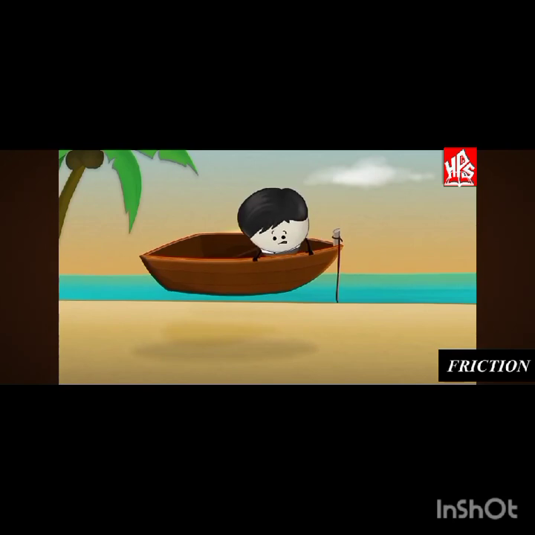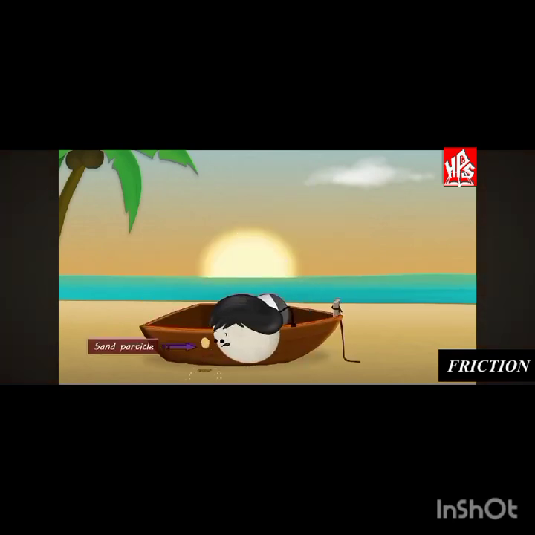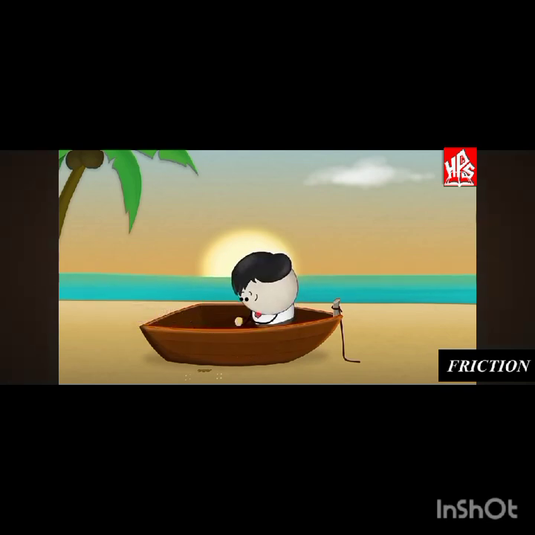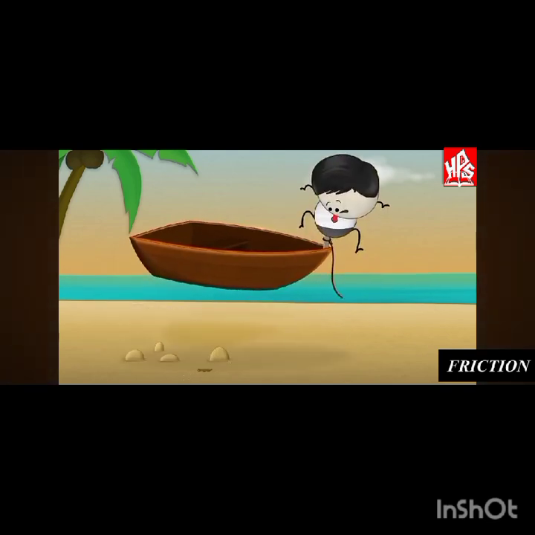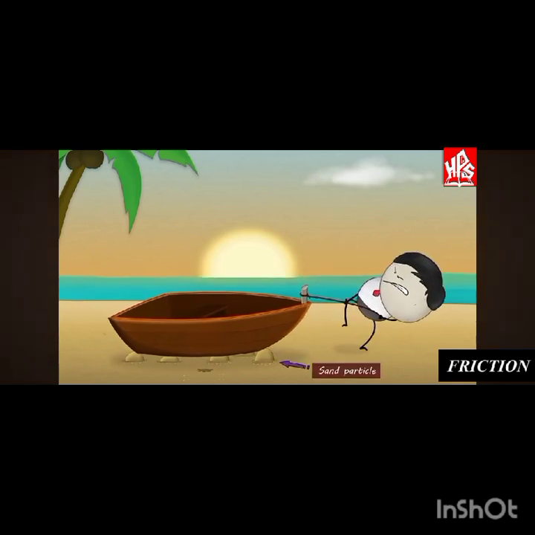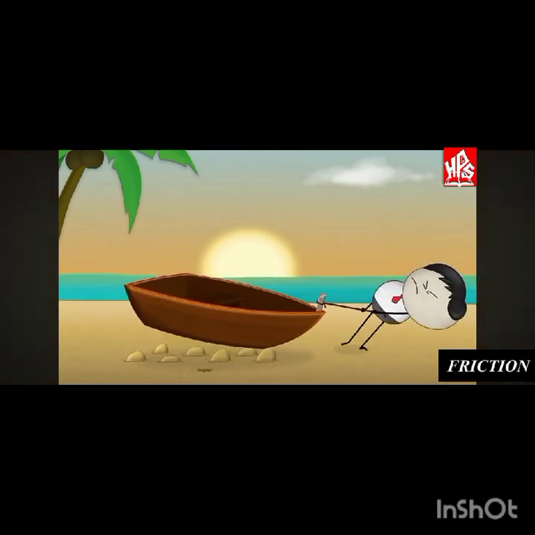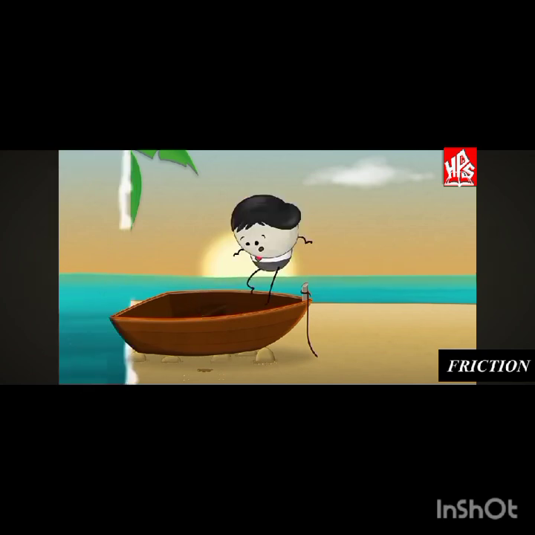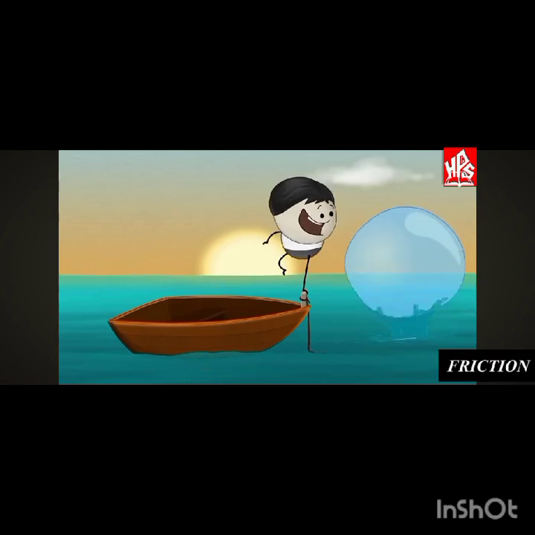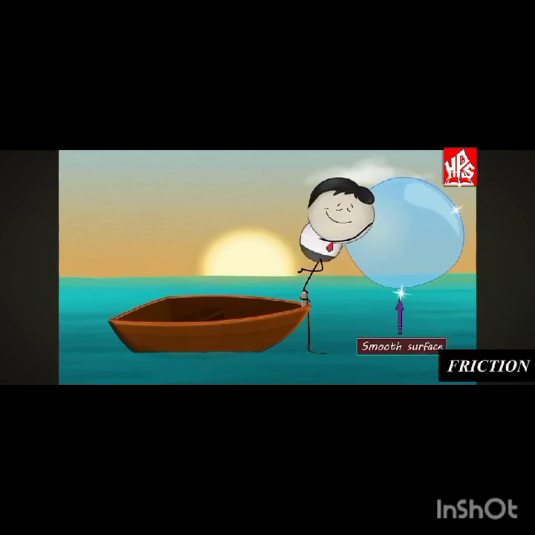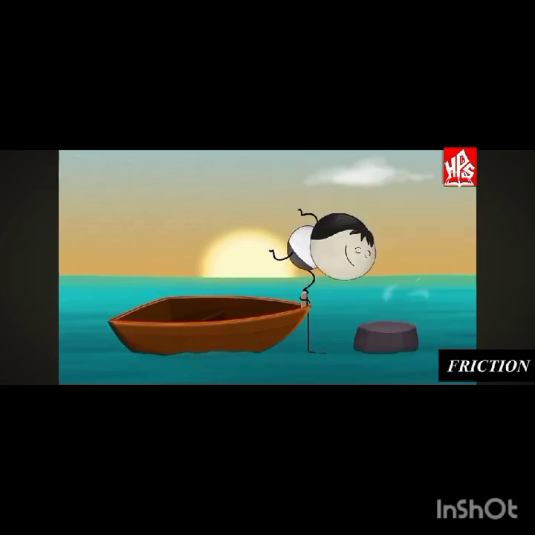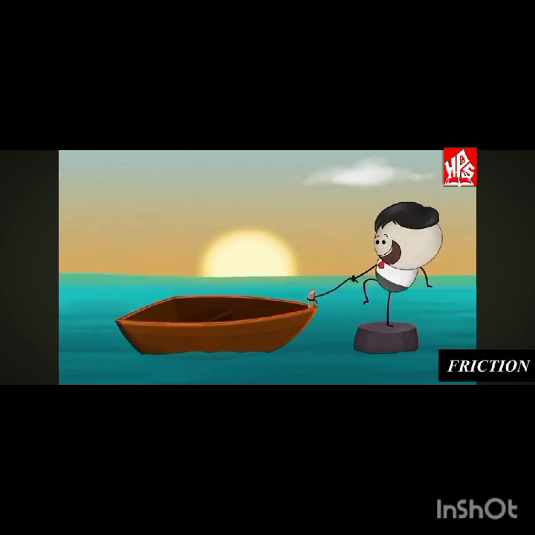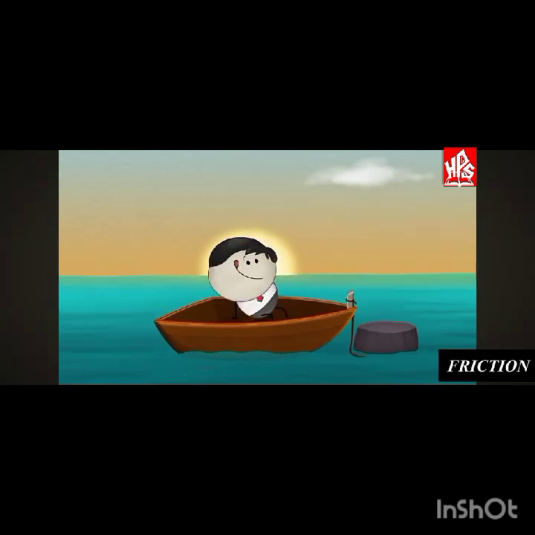No. Even though the texture of the boat is almost smooth, the small particles of sand present on the beach form a rough surface. Hence, when we pull the boat on the beach, the sand particles offer greater friction and oppose the motion of the boat, thus making it difficult to move the boat on the beach. However, the sea being a liquid forms a smooth surface. Hence, when we pull the boat on the sea, it offers less friction, thus making it comparatively less difficult to pull the boat on the sea.